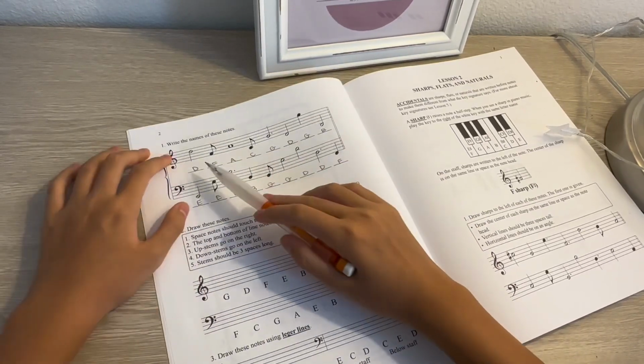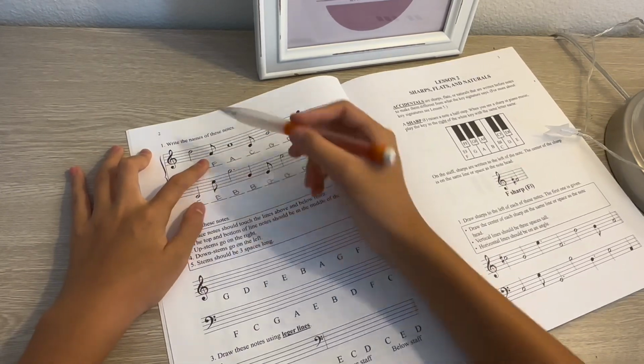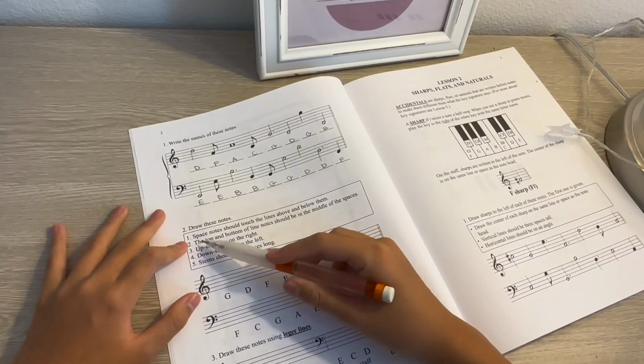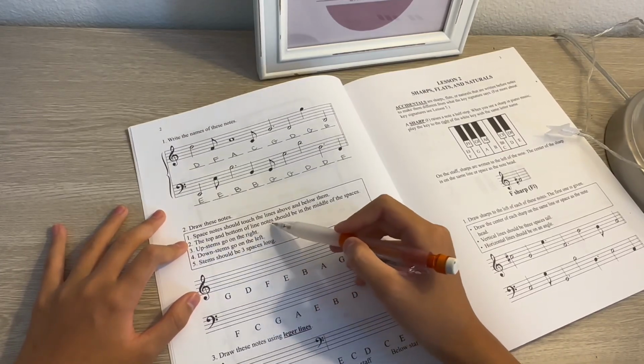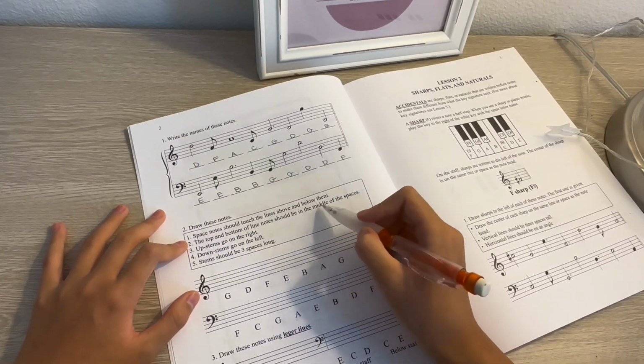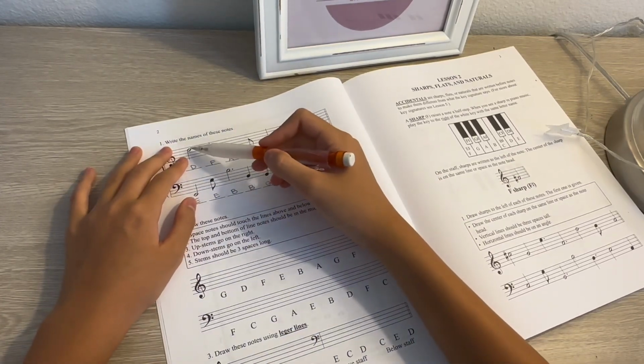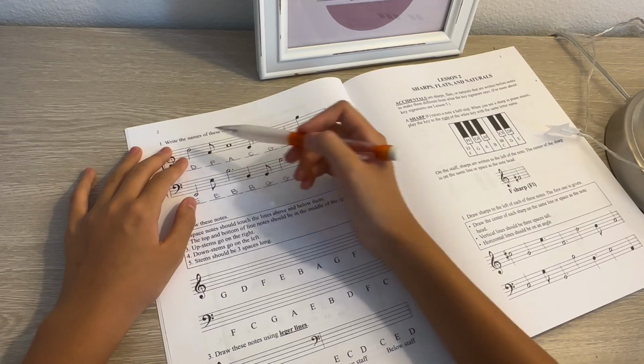Like here would be a good example. So as you can see, they are right between the 2 lines. Second, the top and bottom of the line notes should be in the middle of the spaces. So like this note here, it is in between the lines.